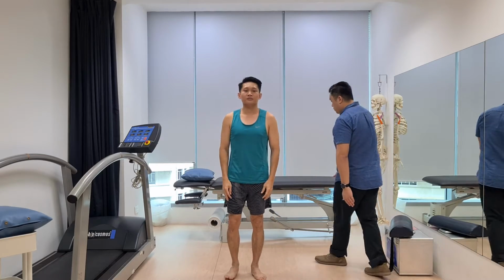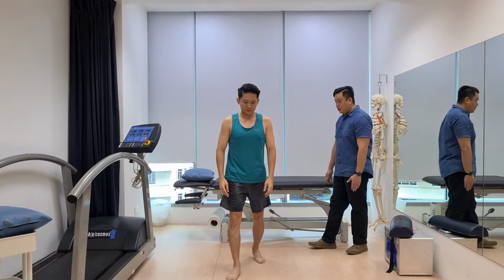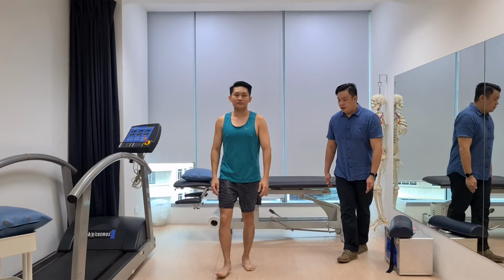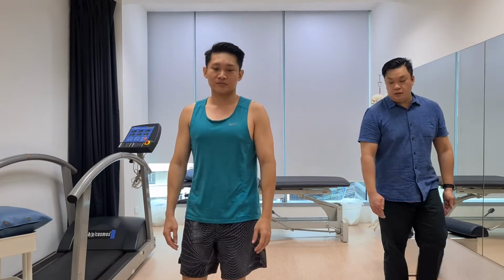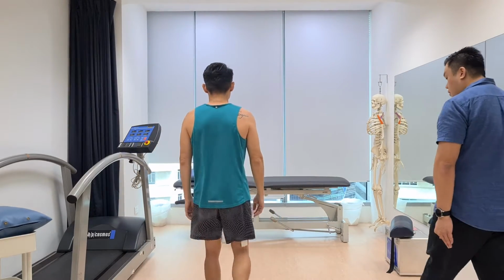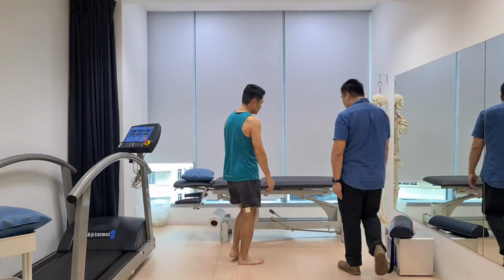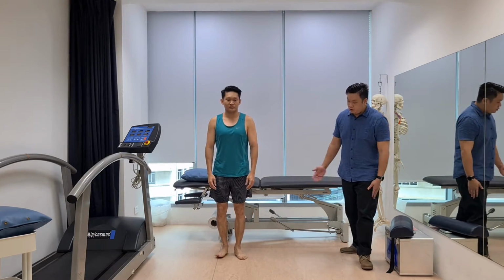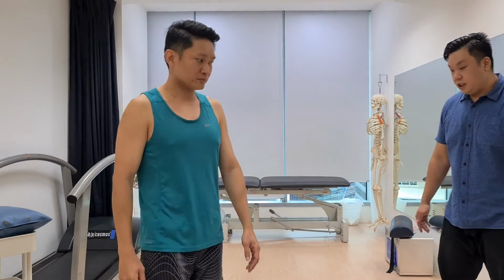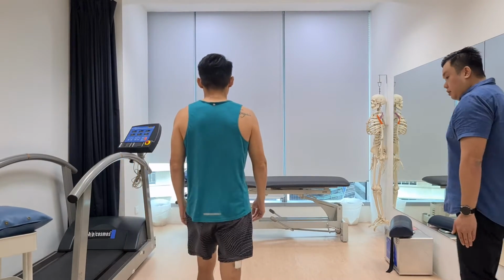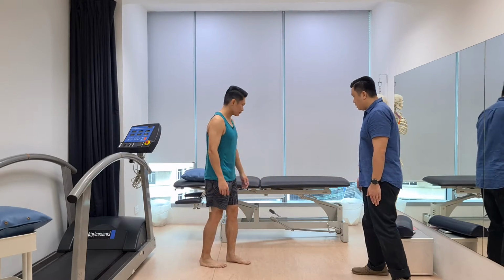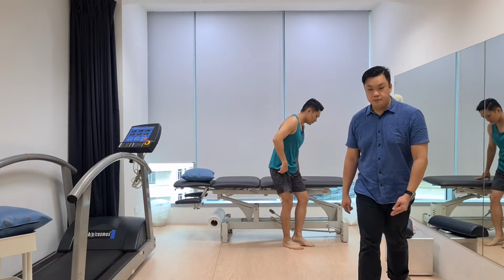So next we'll have you start further behind, then walk towards the camera. Thank you. So we're looking at the knee flexion, knee extension, hip flexion, hip extension, the toe, and the foot position. One more time. Yes. Okay. Very good. So I'll have you lie down, then we will start the assessment in supine.